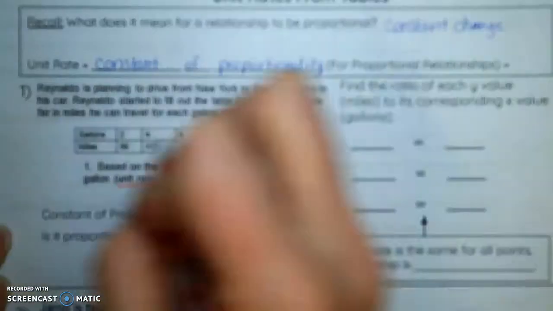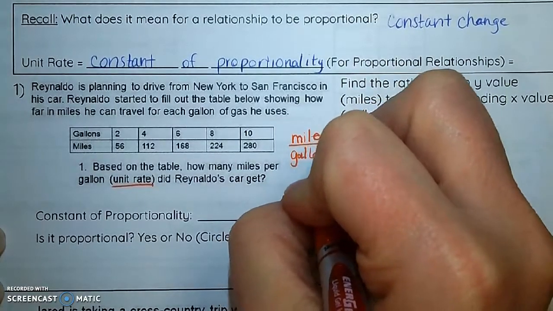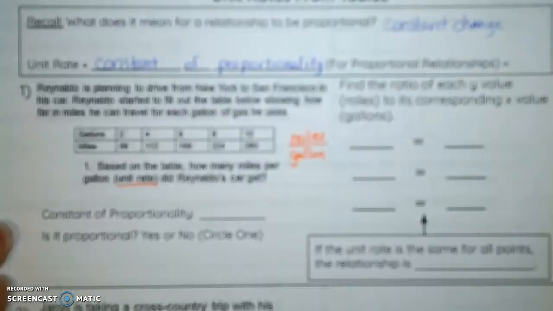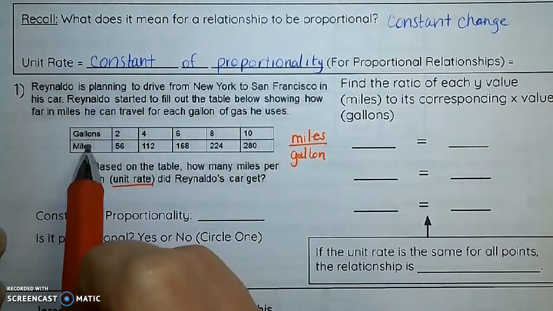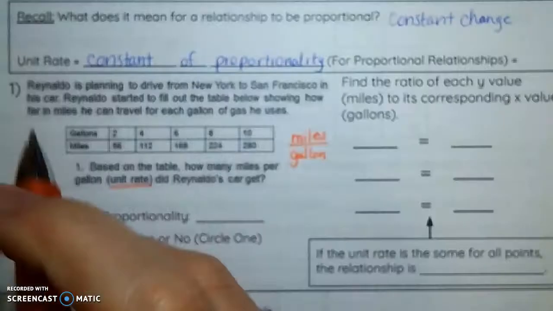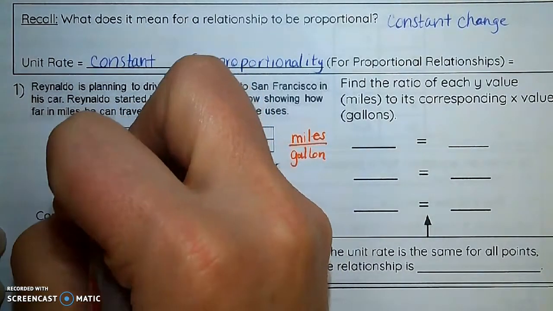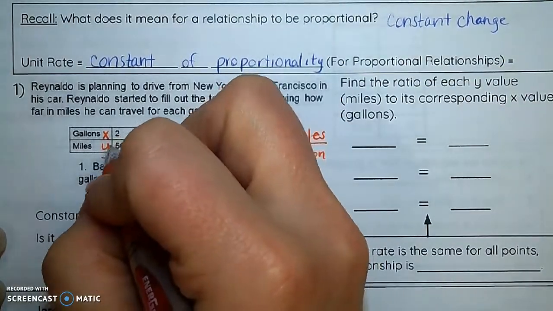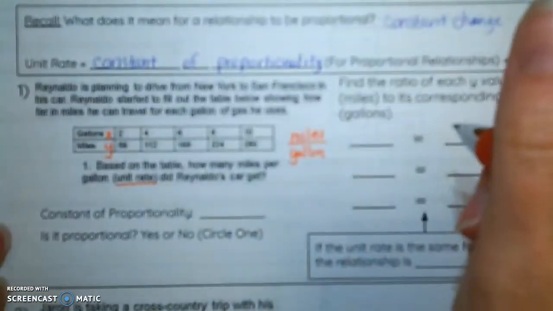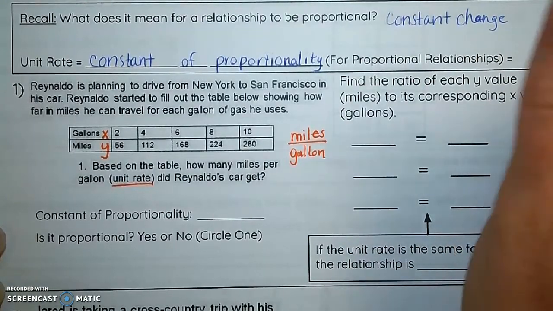So they actually want us to do miles per gallon. That means the miles go on the top. The gallon is basically like the fraction bar, if you want to think of that, or the division sign. And then gallons go on the bottom. So miles per gallon. Now you notice that our table is actually flip-flopped here. This would be the X if we were looking at a graph, and this would be considered the Y. And when we find that constant of proportionality, we're going to do Y divided by X. So we're actually going to flip that, to find the ratio of each Y value, miles, to its corresponding X value, gallons.